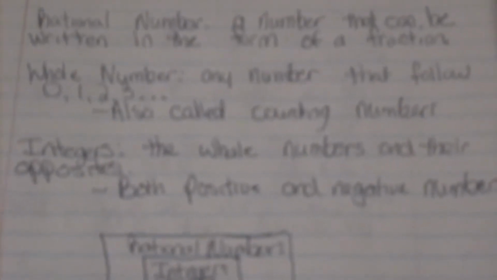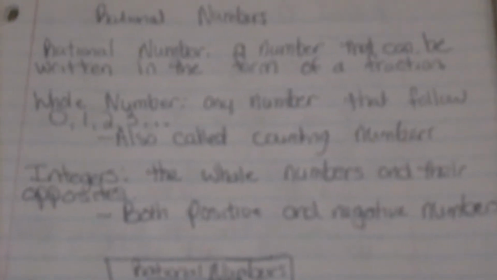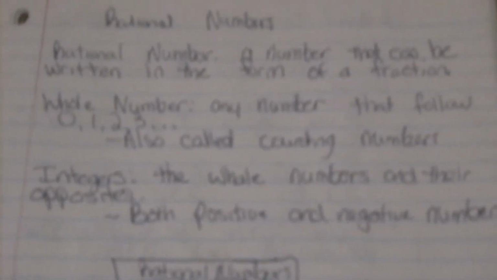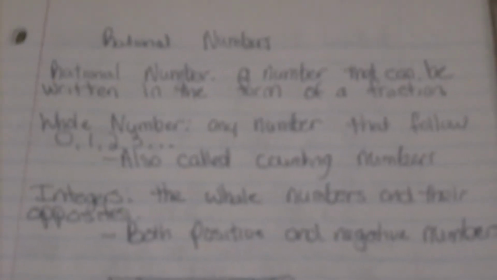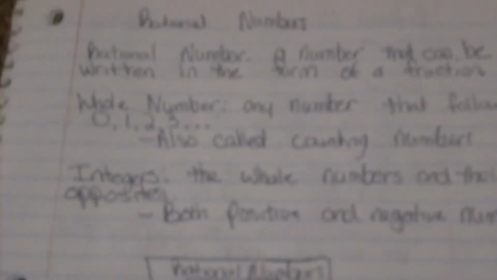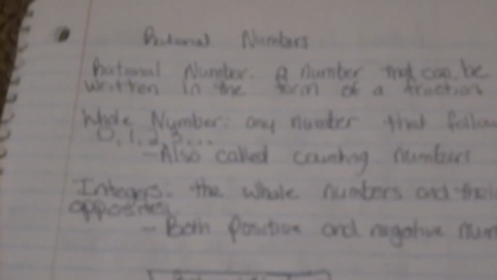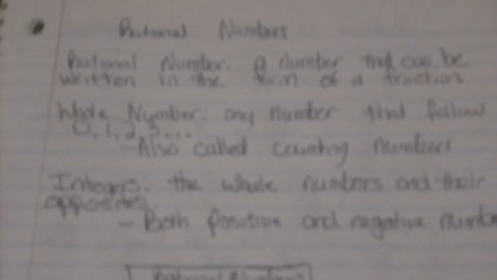Alright, rational numbers. A rational number is a number that can be written in the form of a fraction. A whole number is any number that follows 0, 1, 2, 3, and these are also called counting numbers. Integers are the whole numbers and their opposites. So this means that it's going to be both positive and negative numbers.